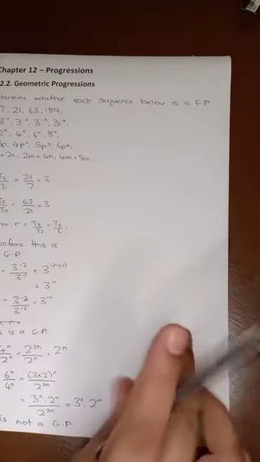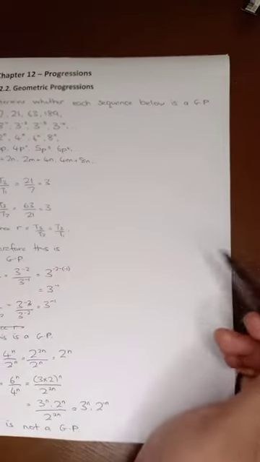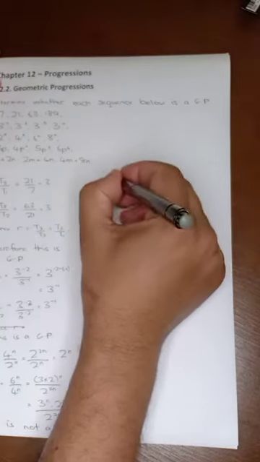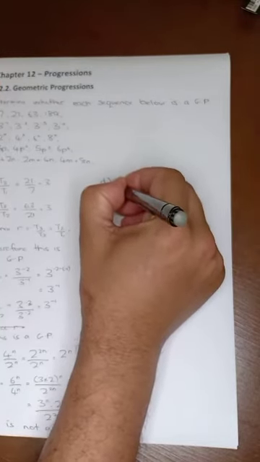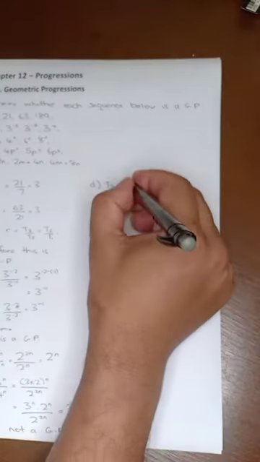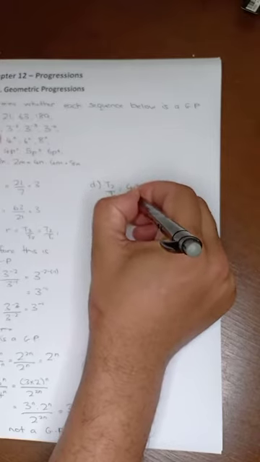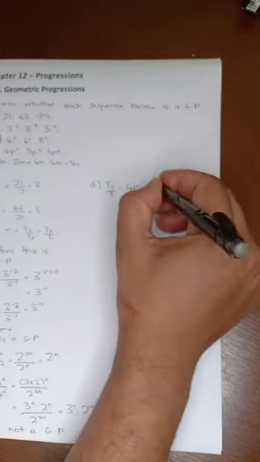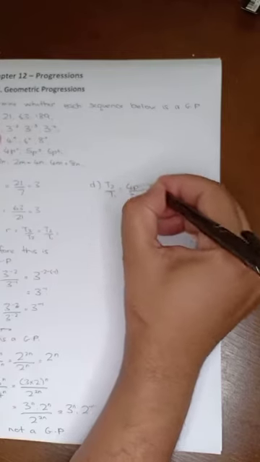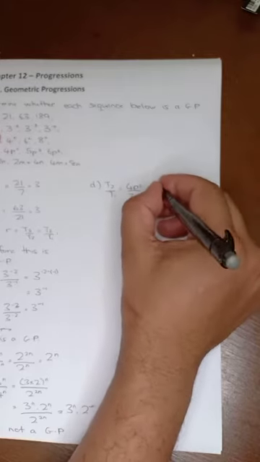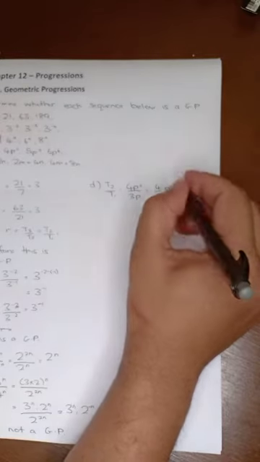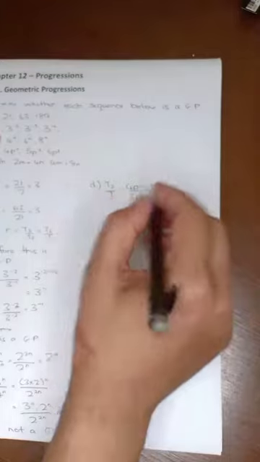Moving on to question D. Hope you can see. Same process, T2 over T1. Question D is 4p squared over 3p. 4 over 3, p squared over p, same number, the index we subtract: 2 minus 1 is 1, so you get 4 over 3 p to the power of 1. 2 minus 1 is 1, and for 1 you don't need to write the index.